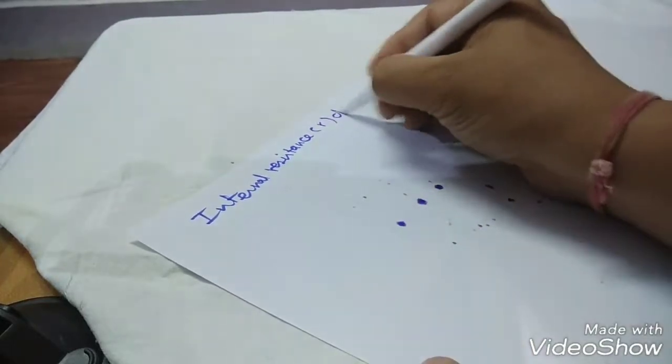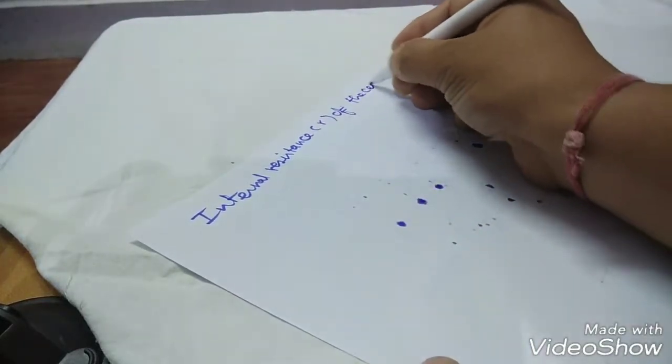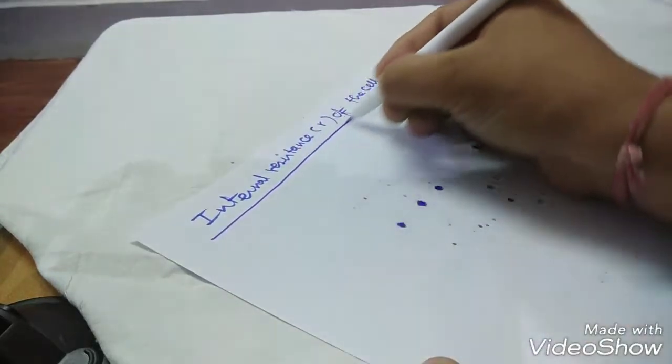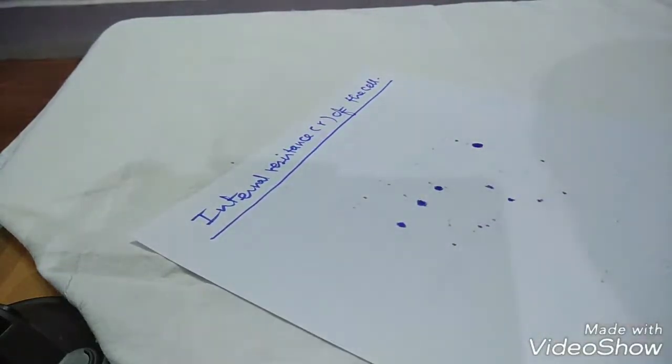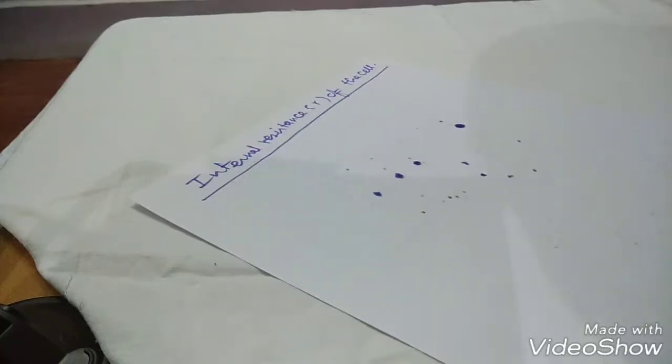This is called R of the cell. As you know, internal resistance is the resistance offered by the electrolyte in the path of moving ions inside this cell. That is called internal resistance. How to measure this internal resistance?